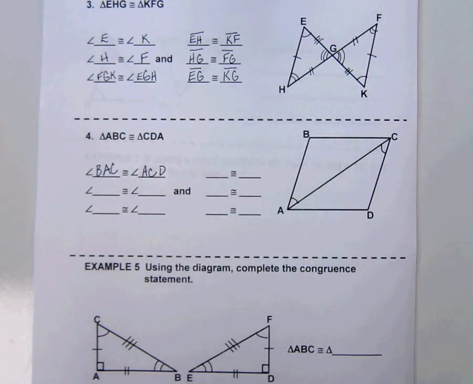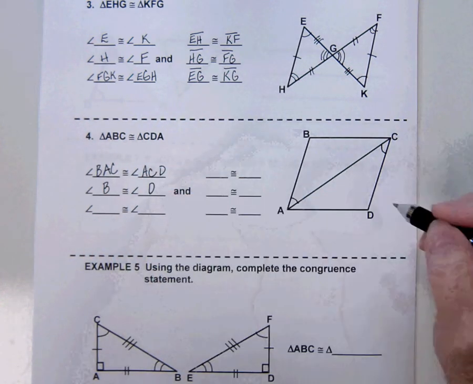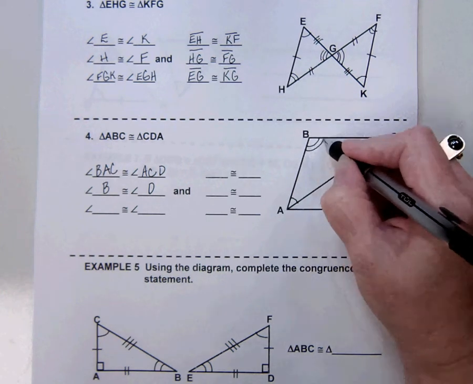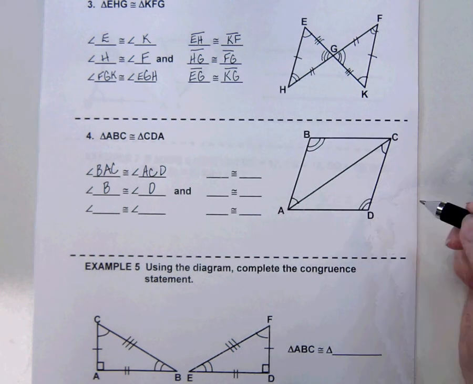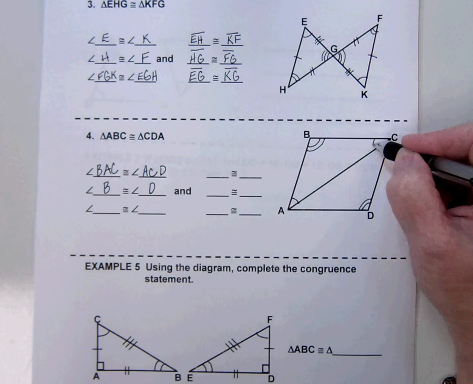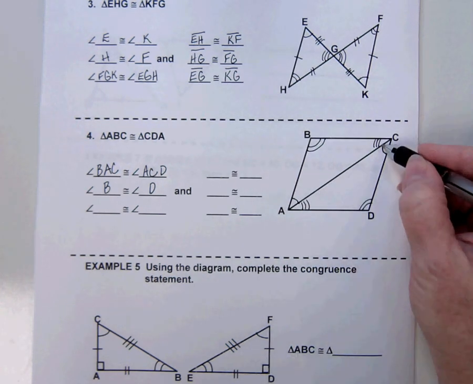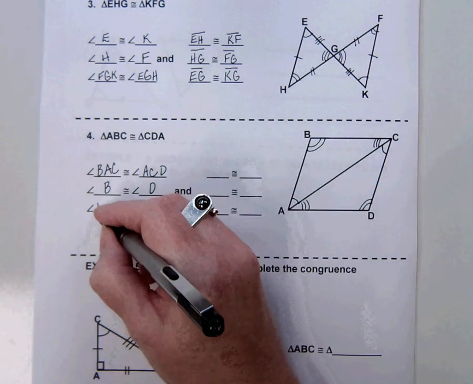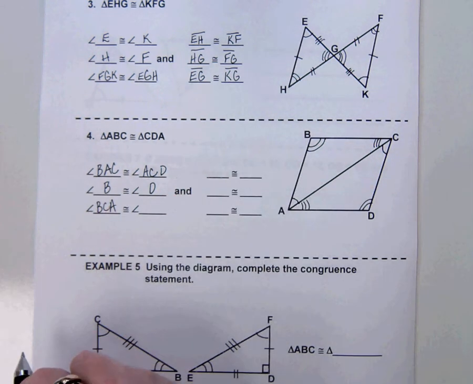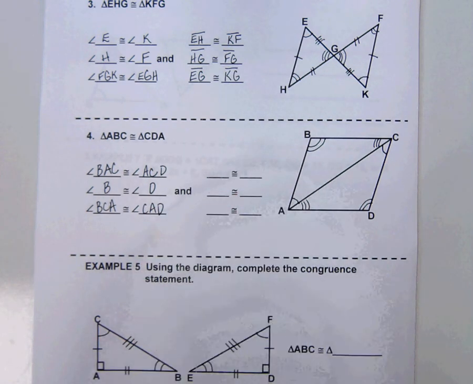Now we need to name angle B and D. You can just say angle B is congruent to angle D, because that's the only angle using that vertex, so you don't have to use 3 letters. The last one would be this angle C right here, and this angle A, so you have to use the 3 letters to name it. That would be BCA and CAD. And that one you would have to use 3 letters.